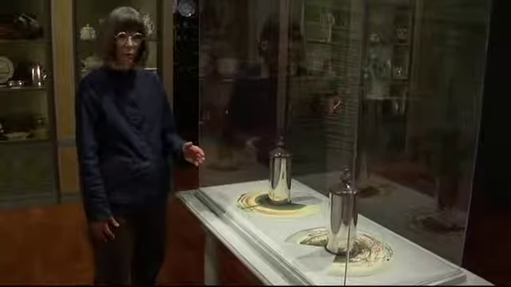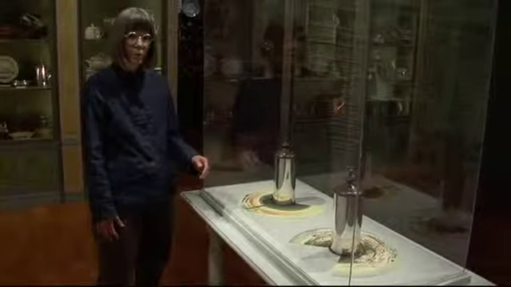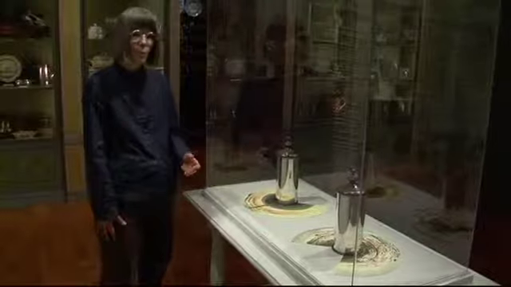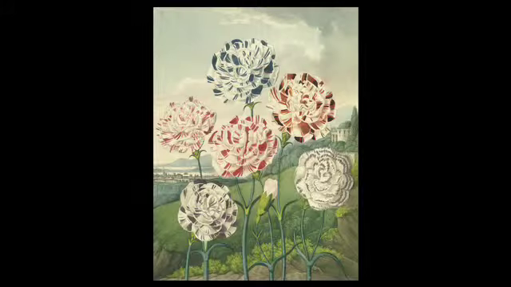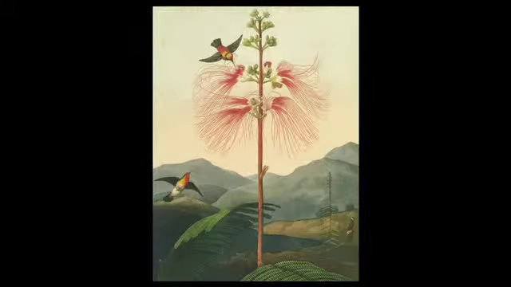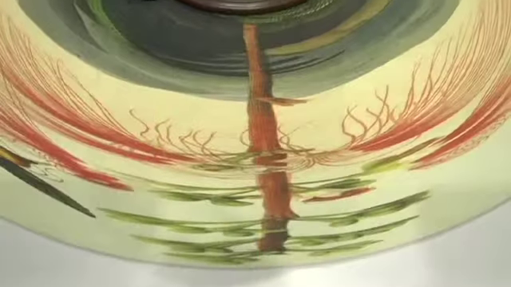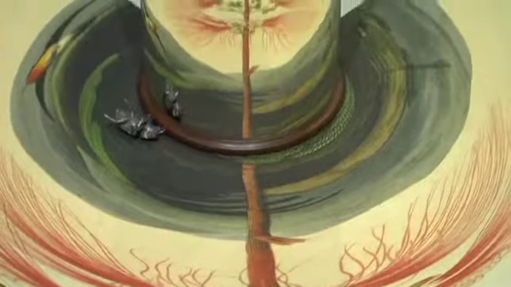But for the pair of anamorphic illusions done for this exhibition, I used two images from a very famous early 19th century botanical treatise called The Temple of Flora, and used them as the basis for the distortions.